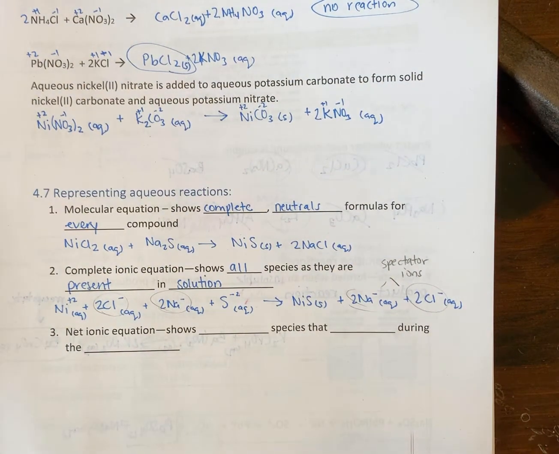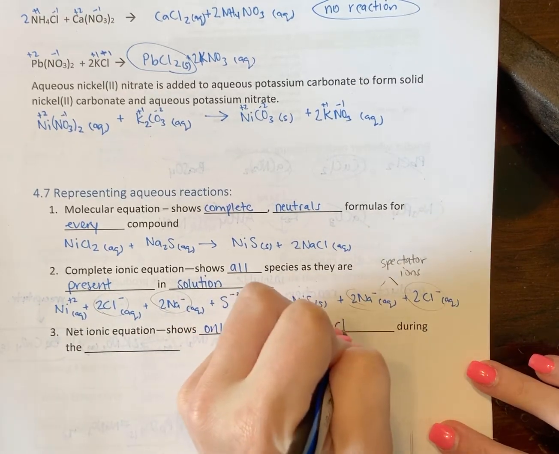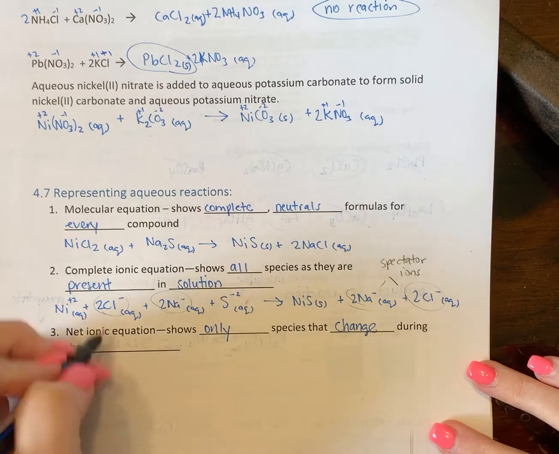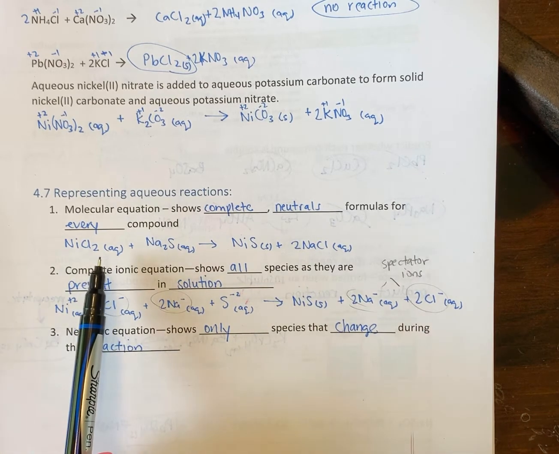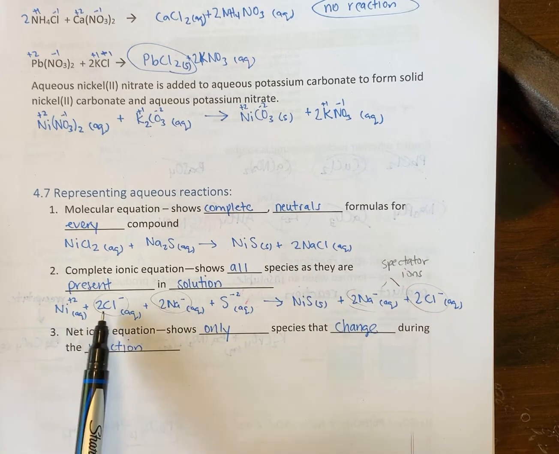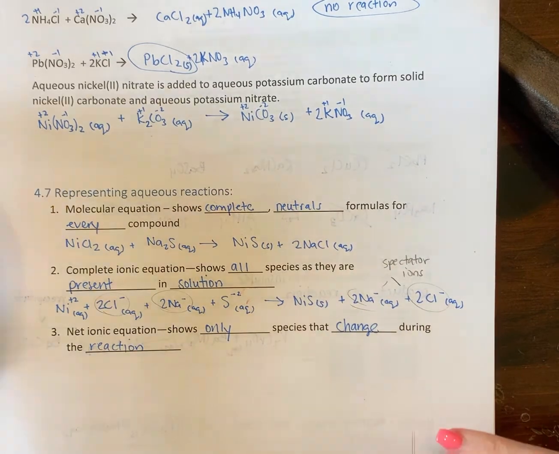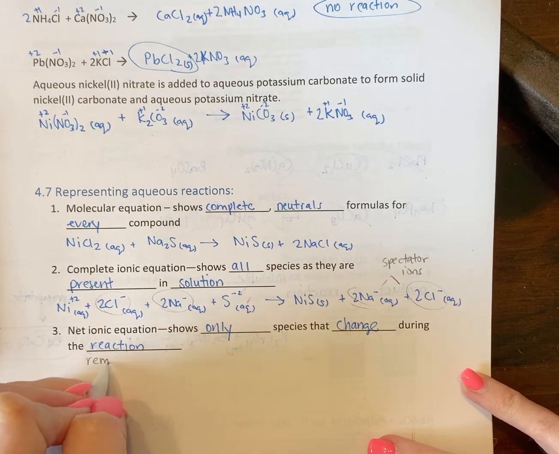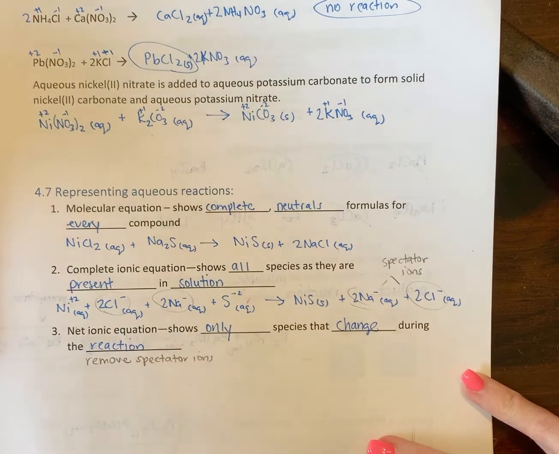Now, the net ionic equation actually shows only the species that actually change during the reaction when you mix these two solutions together. So here we had our molecular equation. Everything is a compound. Here we broke apart what was in solution versus what was not in solution. Now the net ionic equation, its job is you're going to remove all of your spectator ions. So anything that stays the same on the left and the right is gone.